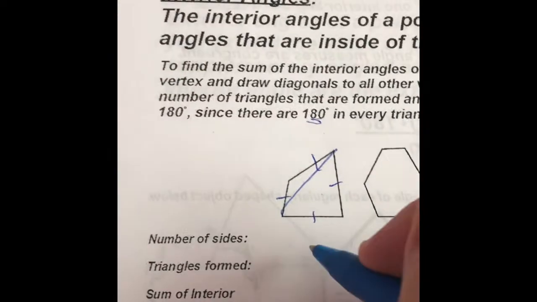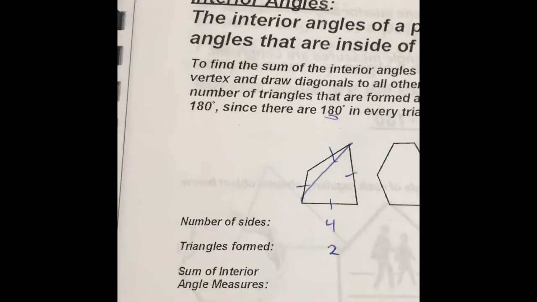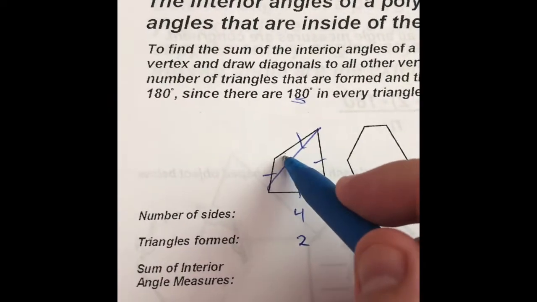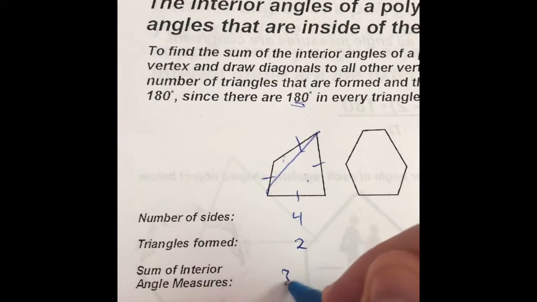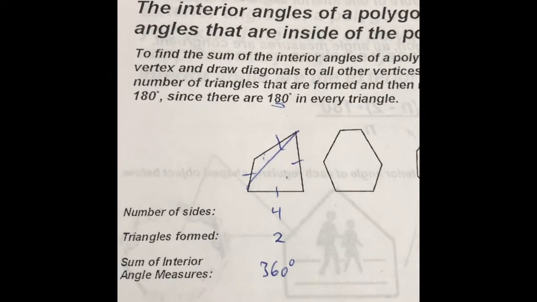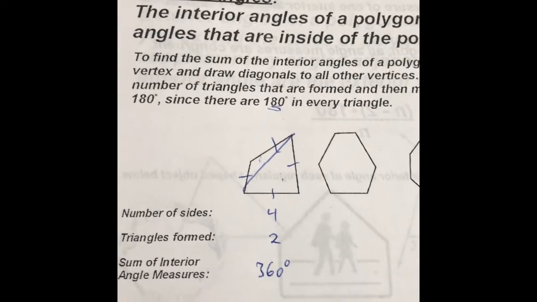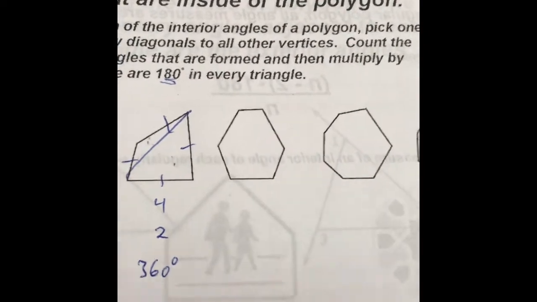So the number of sides is going to be 4. The number of triangles formed is 2. And the sum of the interior angles: if each triangle makes 180, 180 plus 180 is 360 total degrees. So a quadrilateral has 360 total degrees, which you should know because when you think of a square or a rectangle, they're all 90 degrees. 90 degrees for 4 angles is 360 degrees. So let's take a look at the next shape right here.